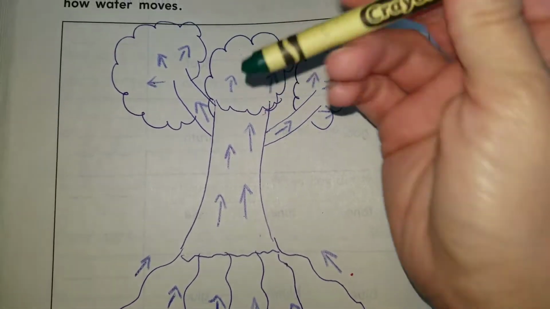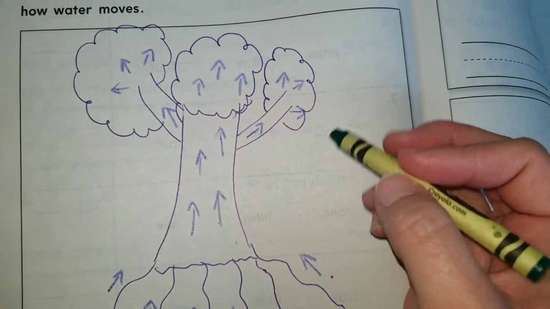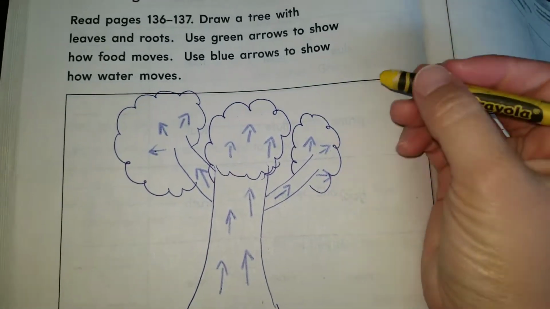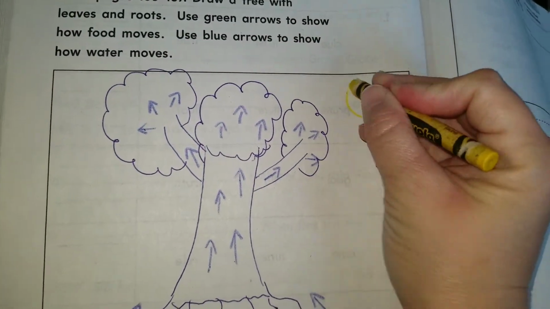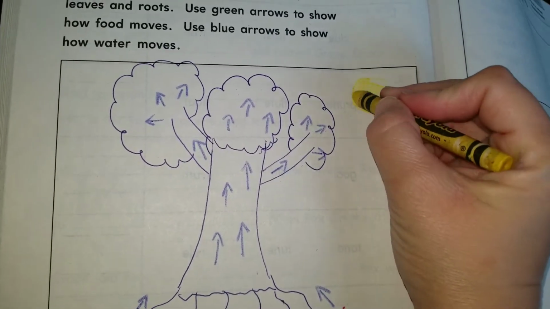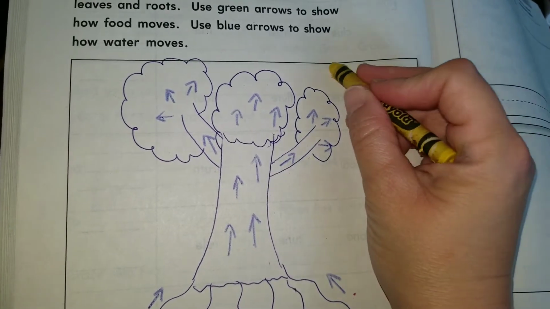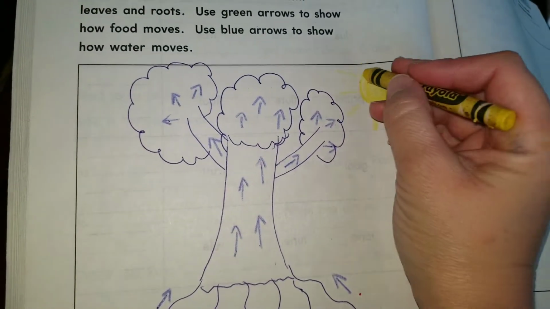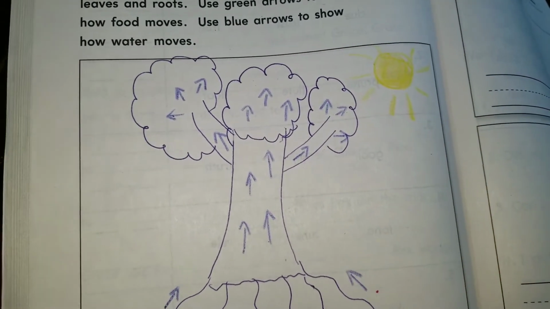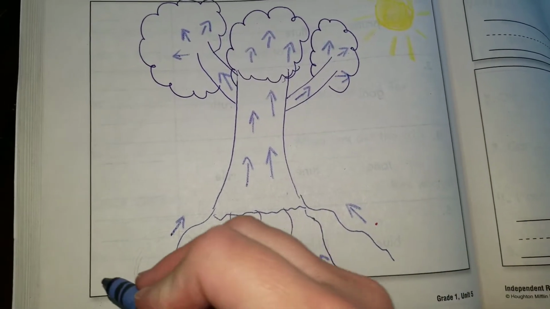All right, so this is the food now. The food that the leaves made with what? With the sunlight. We can draw the sun here. So this is the sun. The sun gave its sunlight to the tree, and the water was over here. Let's see if we can draw the water over here.